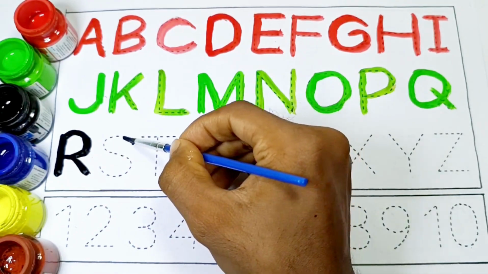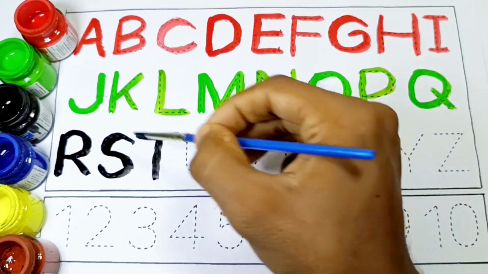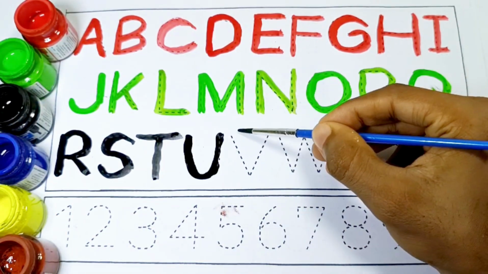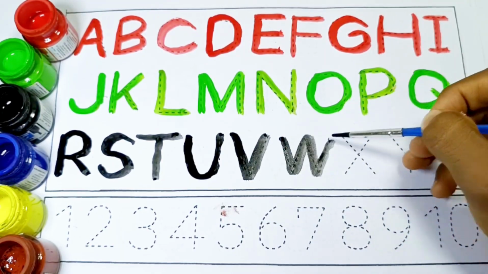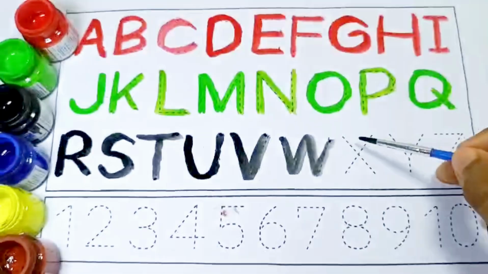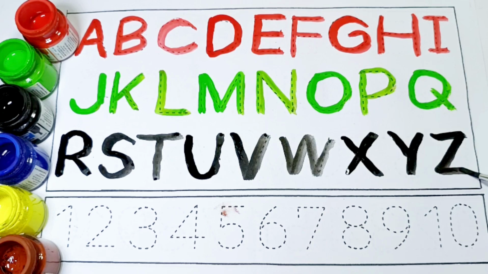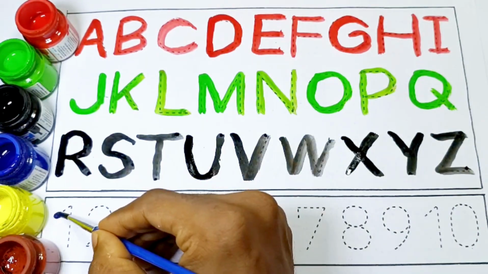R for rose. S for sun. T for teacher. U for umbrella. V for vine. W for whale. X for xylophone. Y for yo-yo. And Z for zebra. Okay, so now you draw numbers and use blue color.